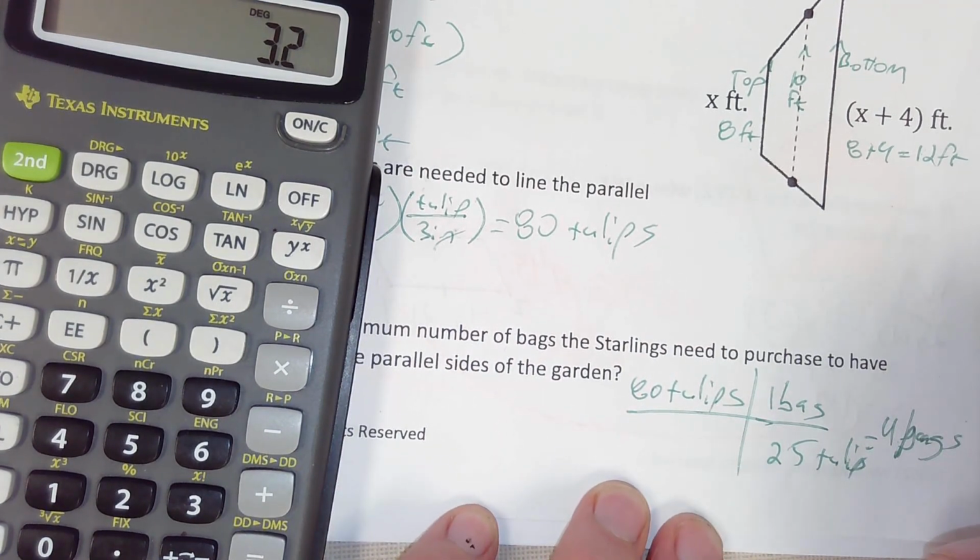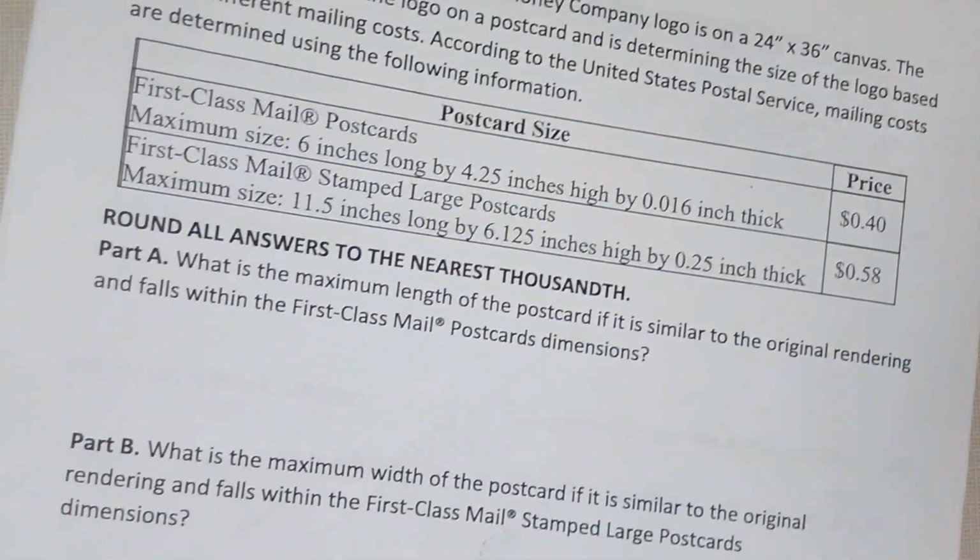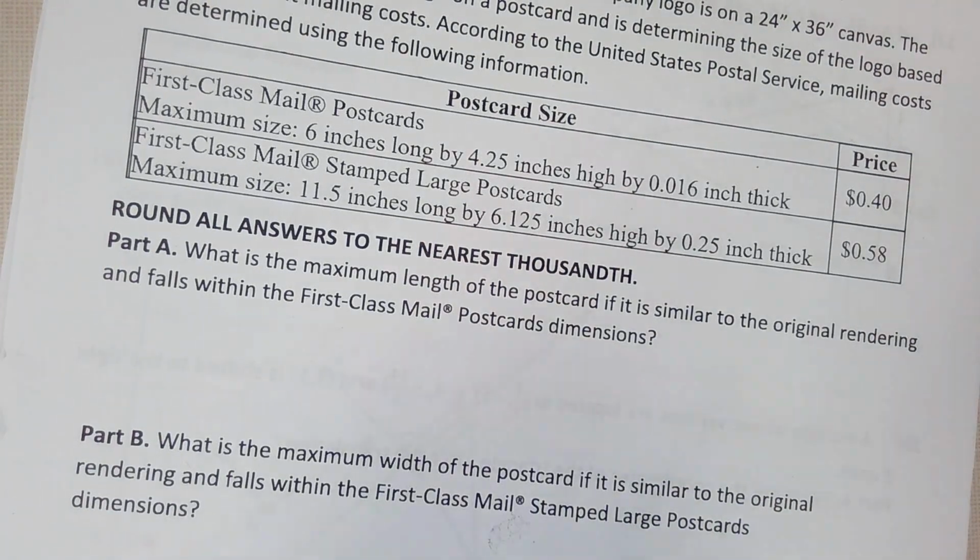Because I can't get 3.2 bags. So that's how you do that one. Okay, moving on to this one. I'm going to pause this for a second.